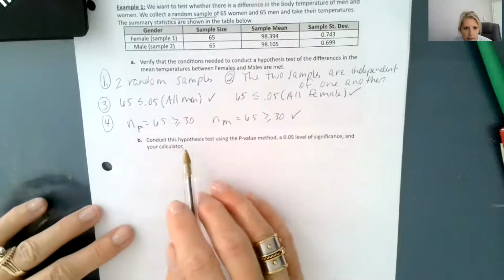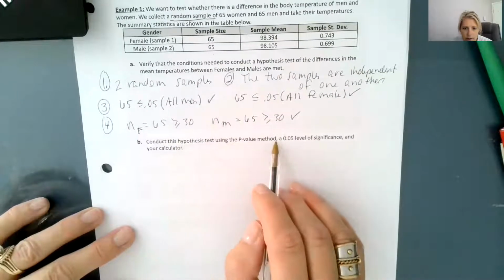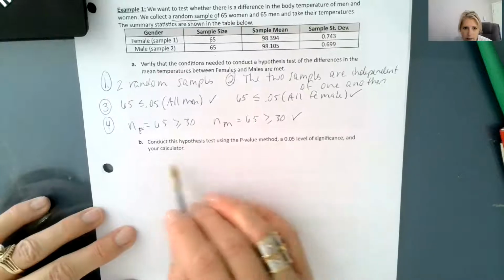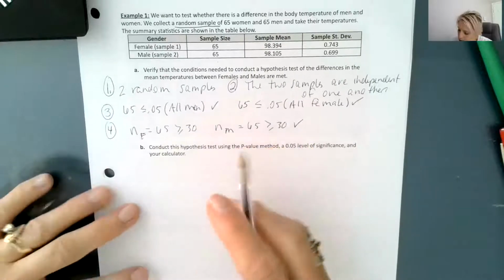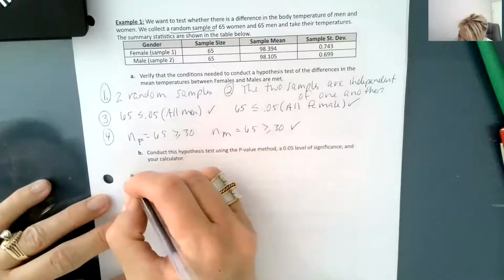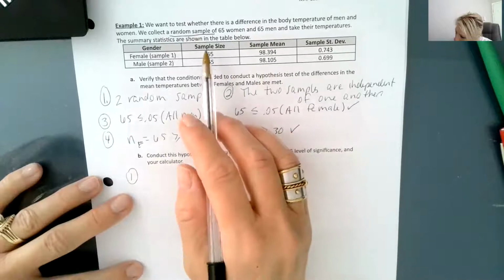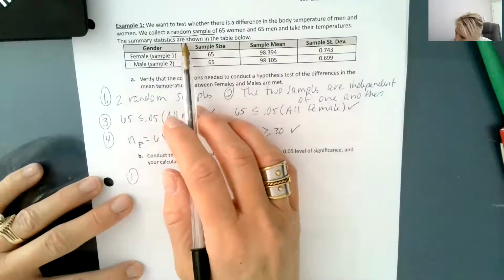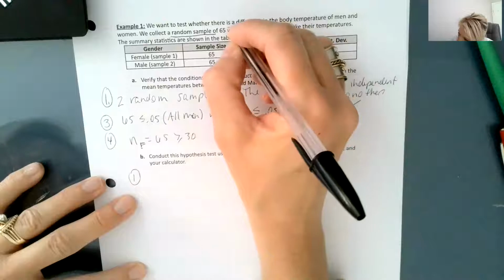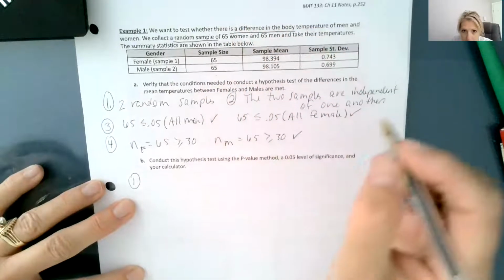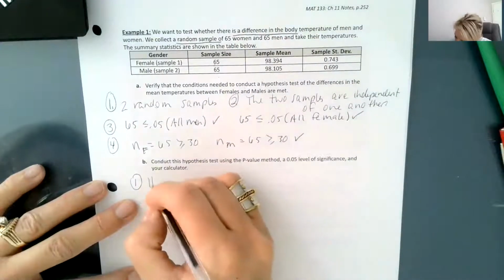Part B says, conduct this hypothesis test using the p-value method at a level of 0.05 in your calculator, which we're going to use StatCrunch. So the first step is we need to find our hypothesis statement. And it just wants to know if there's a difference between the two body temperatures.